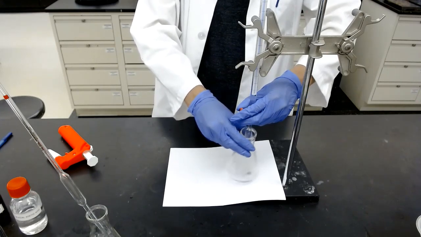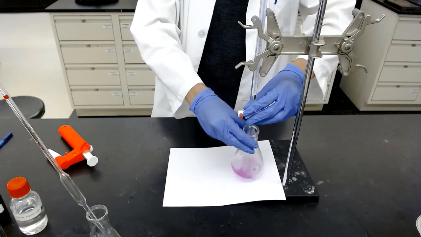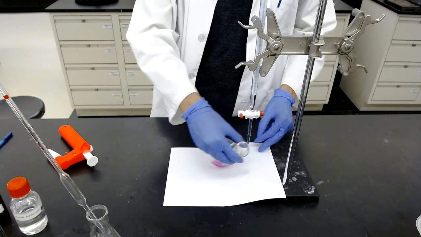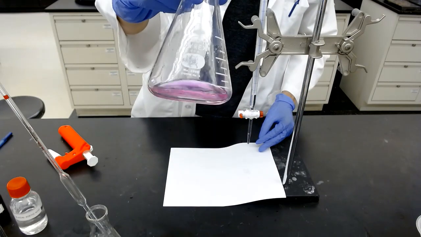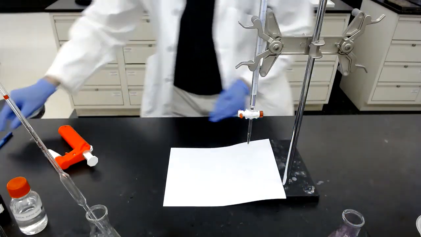Should be getting close now. Oops, there we go. All right, I'm going to stop right here. This is a decent color. Stop. Now we need to read the burette.